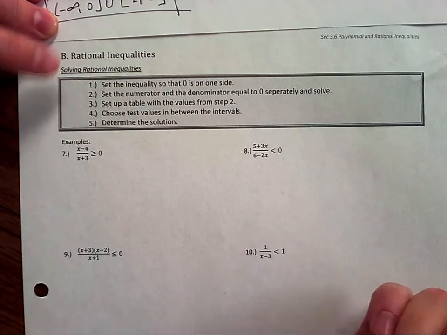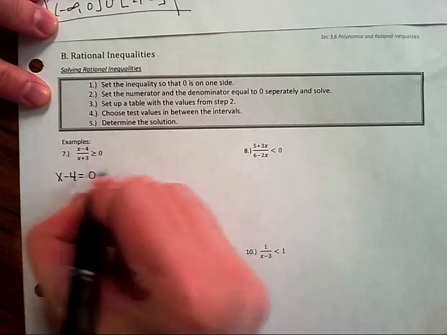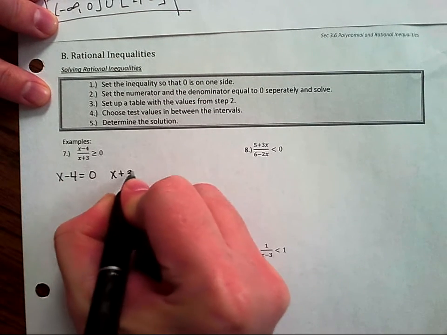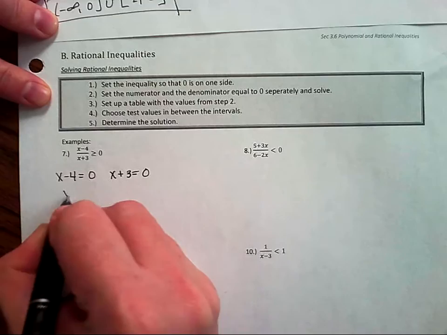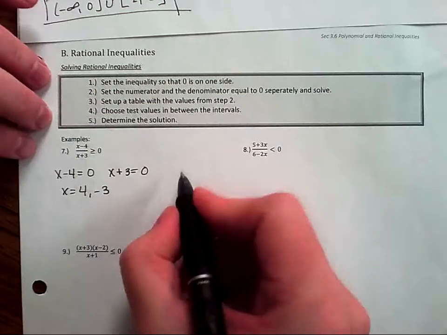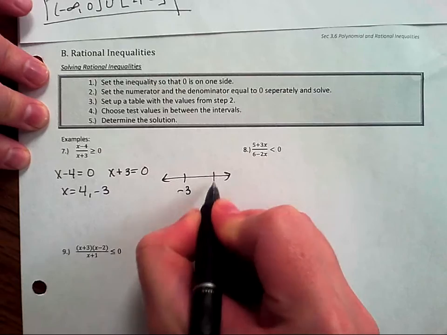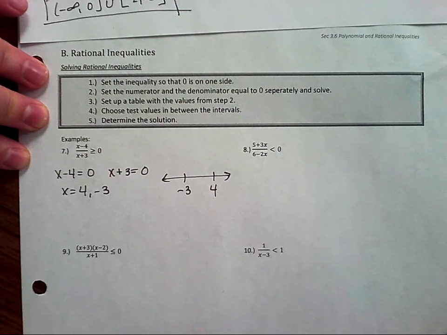Good. Don't really need to do much. Just set the numerator equal to 0. Set the denominator equal to 0. And I get x equals 4, x equals negative 3. All right, let's set up that chart. Negative 3, 4. Choose some test values, plug them in.